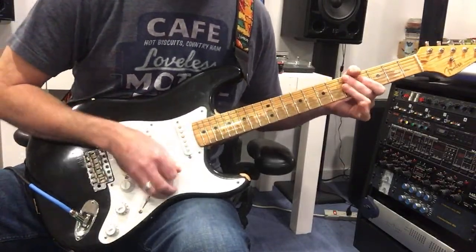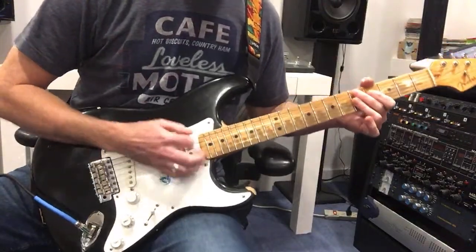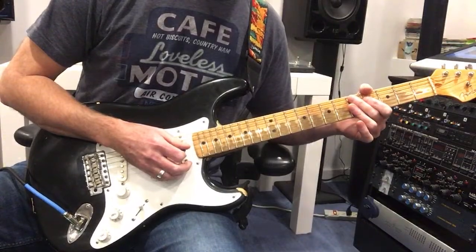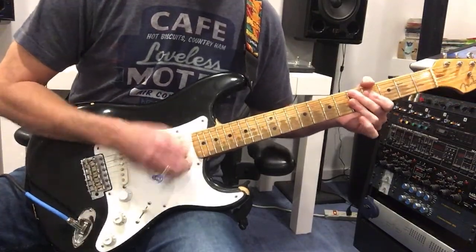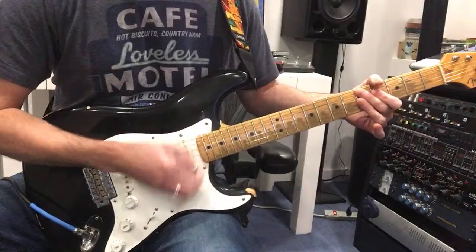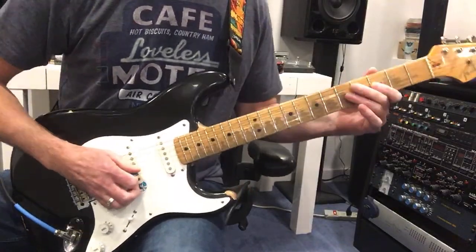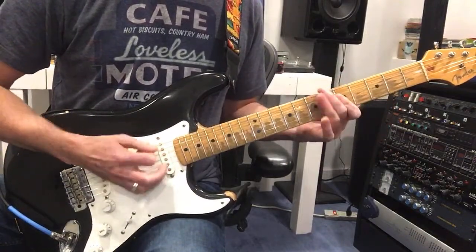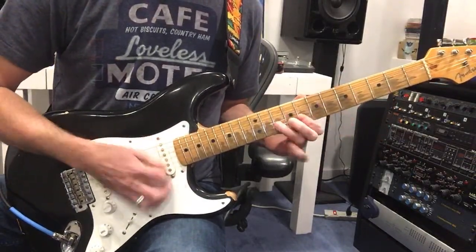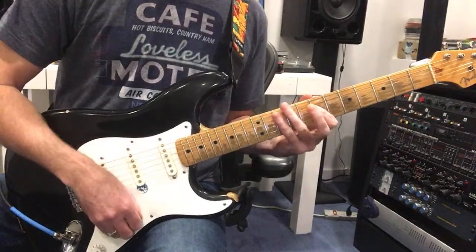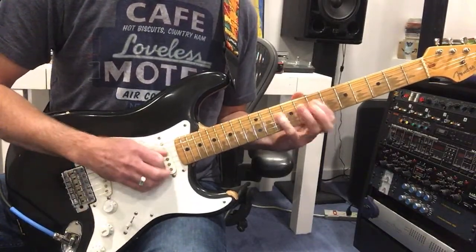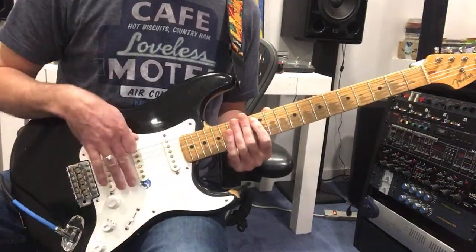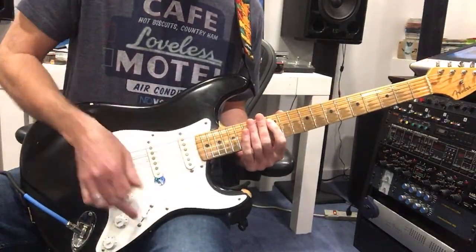Maybe a little less. If I turn off the output, oh, there's some delay on that when I do that. Here, if I turn off the overdrive, you get that kind of snappier sound. Okay. Really brings up the mids in the middle position, right? It's not being split between these two pickups.